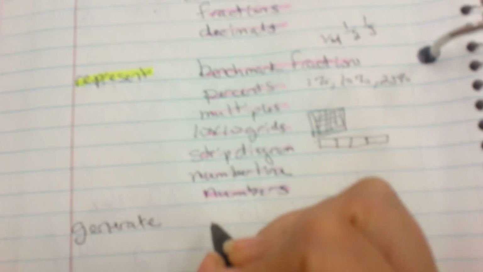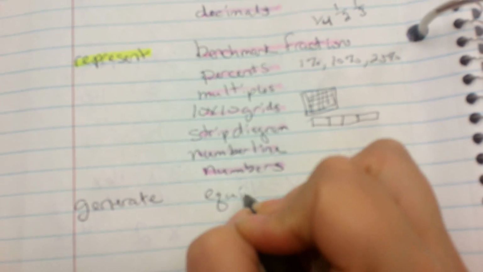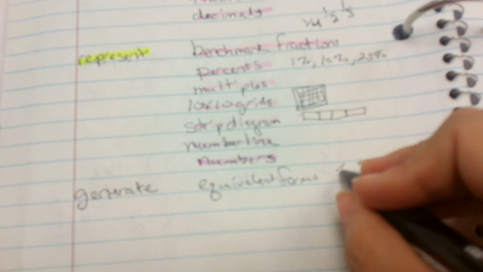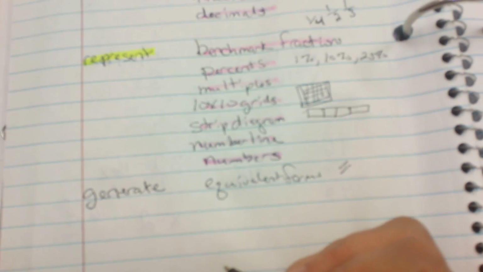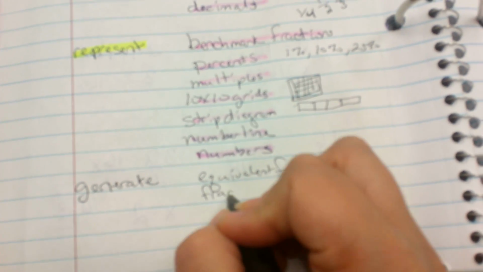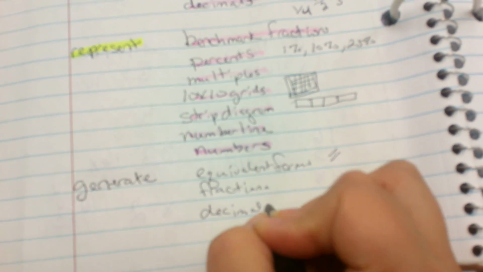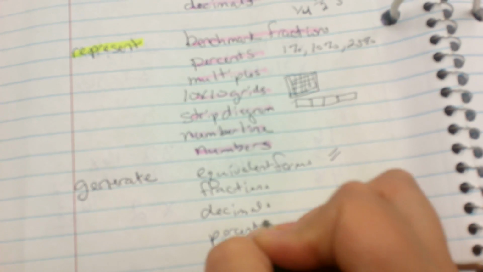Okay, our last one is generate. And what are we generating? We're generating equivalent forms. Remember, we said that's just something that's equal to. We're going to be generating equivalent forms of fractions, decimals, and percents.